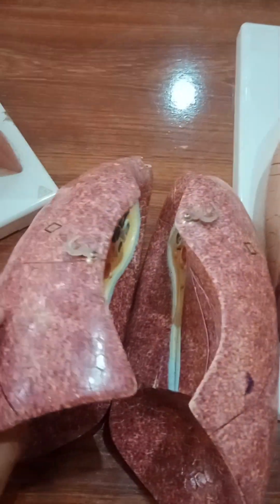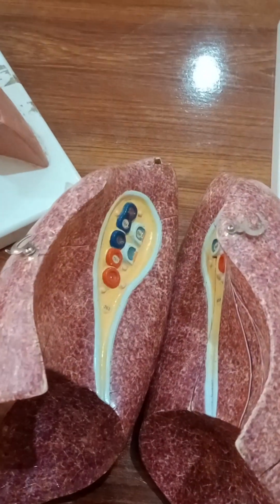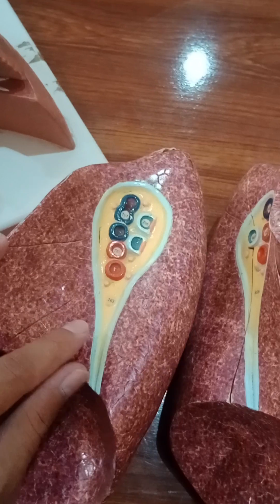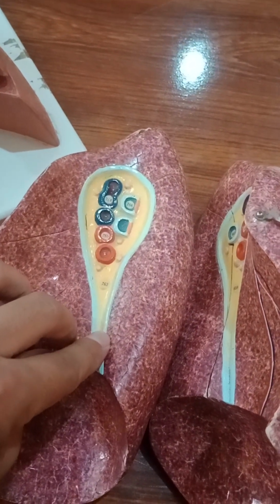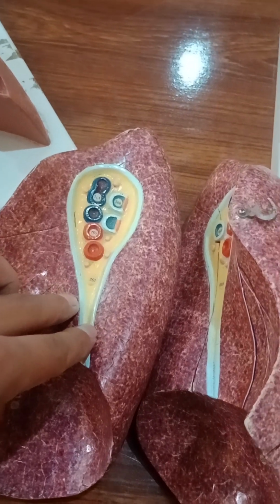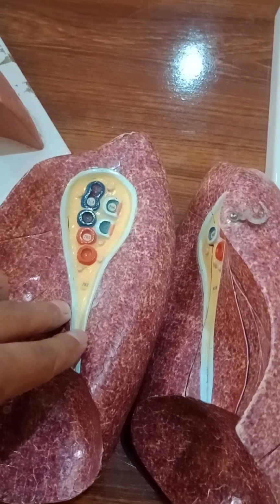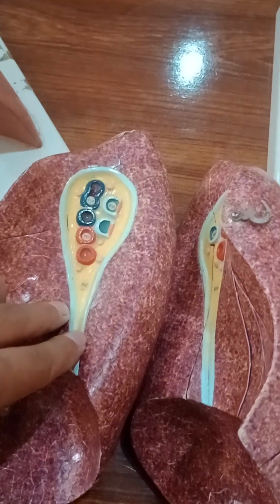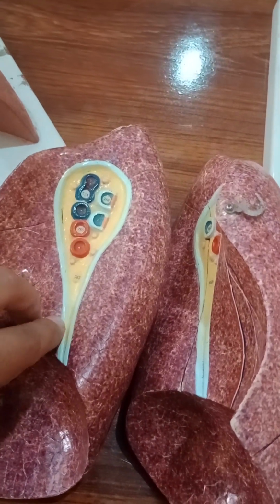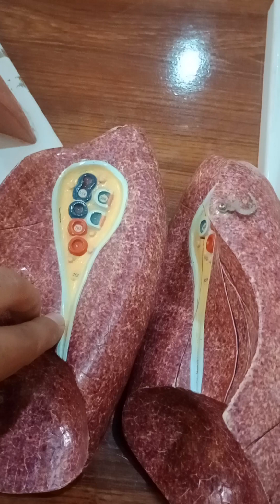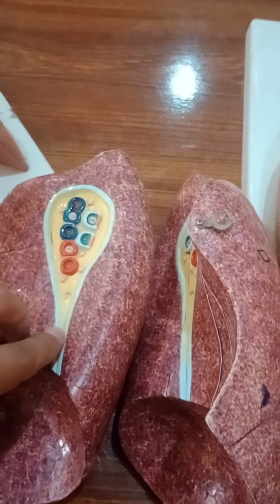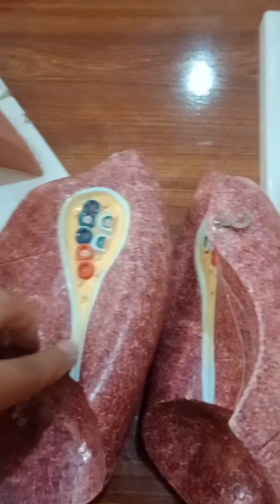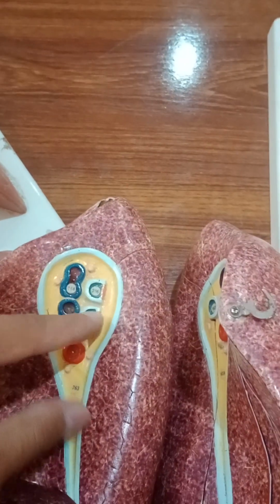This model is not clear, so we will go to this model. In this model, this is the pulmonary ligament, the white structure. We know that there are two types of pleura, visceral pleura and parietal pleura. This part connects the parietal and visceral pleura, and they meet each other through this pulmonary ligament.